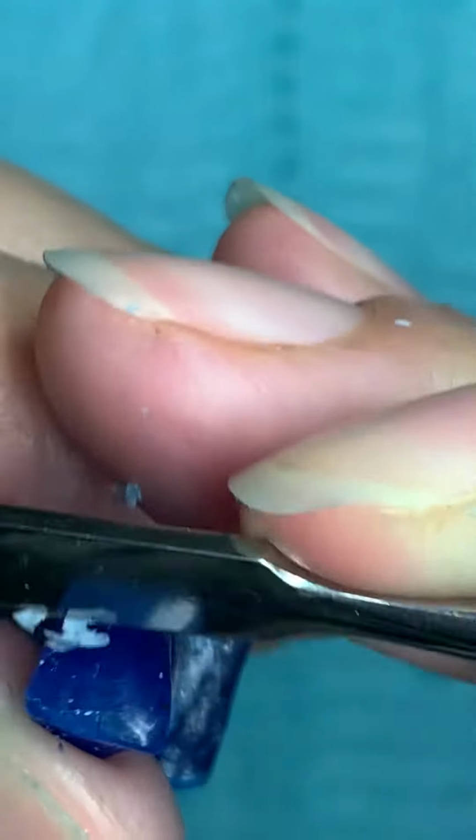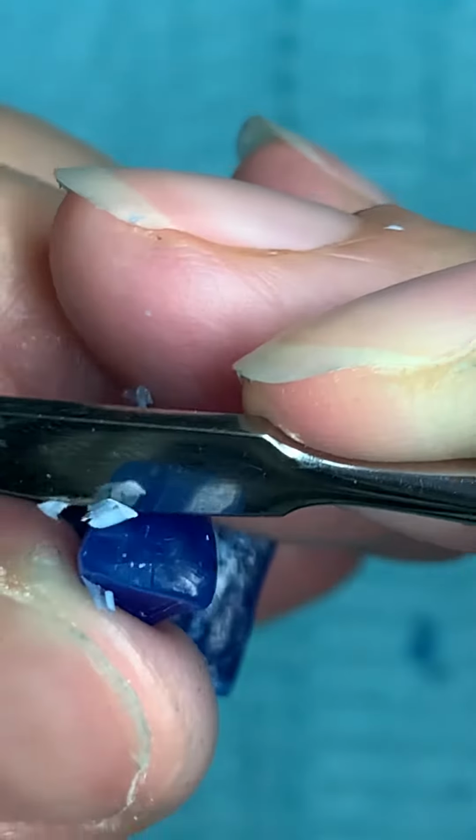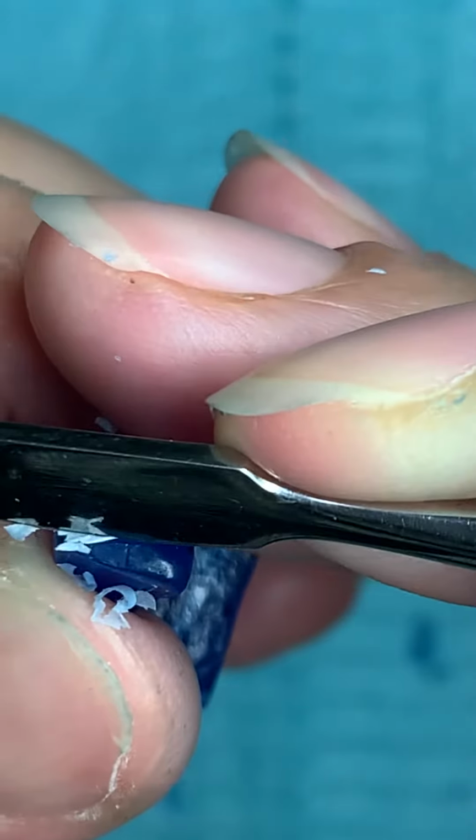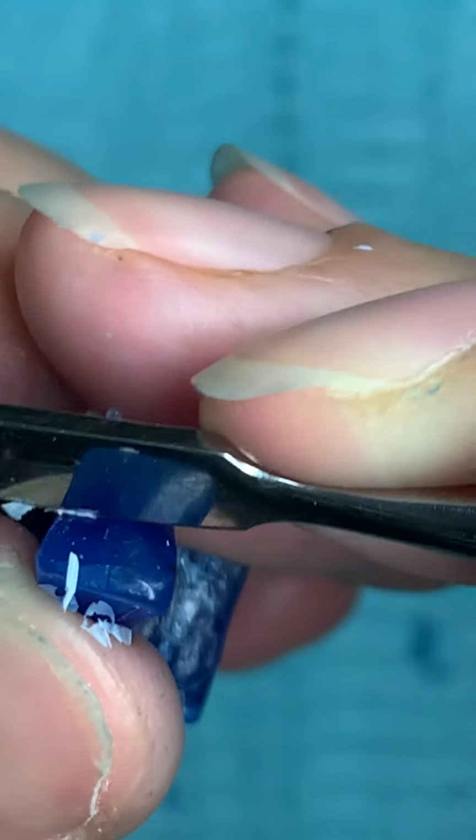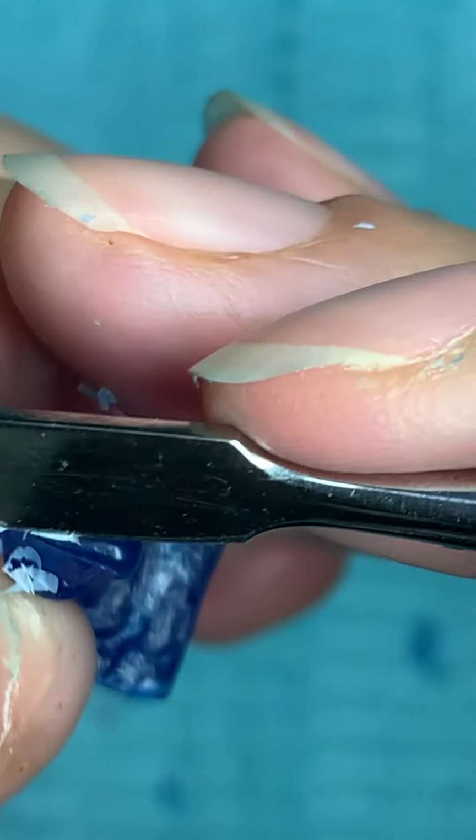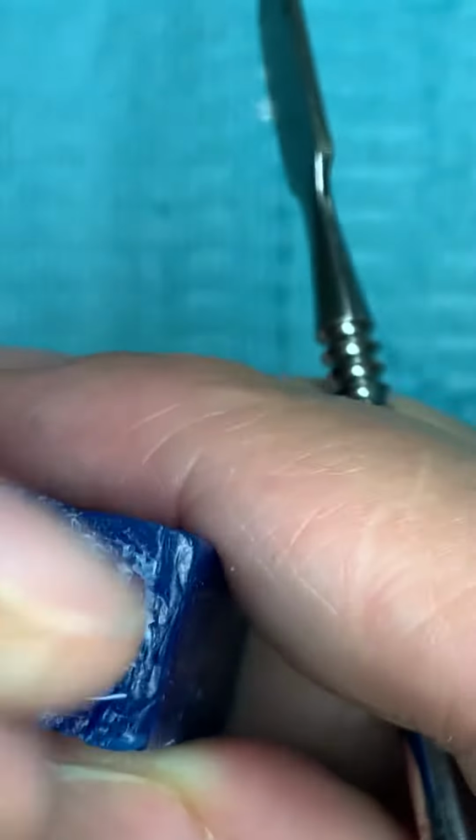I'm pushing the incisal edge here to the lingual direction. You see, I'm removing from where? From half the labial side in the distal side, half, you see?